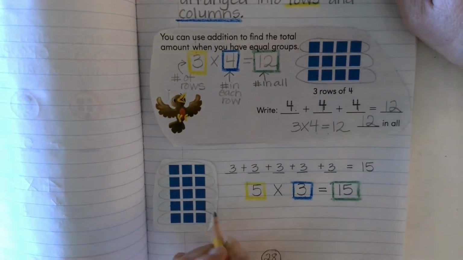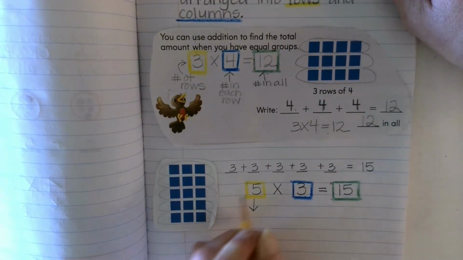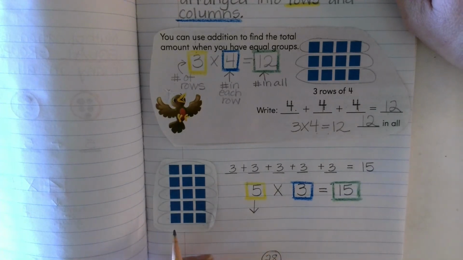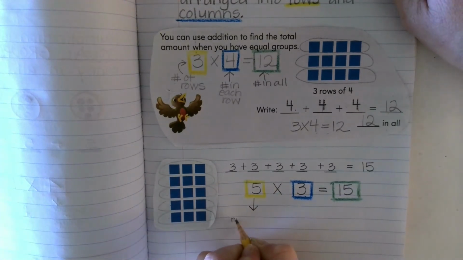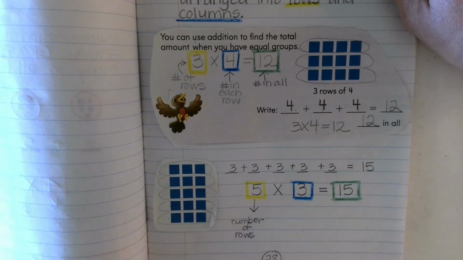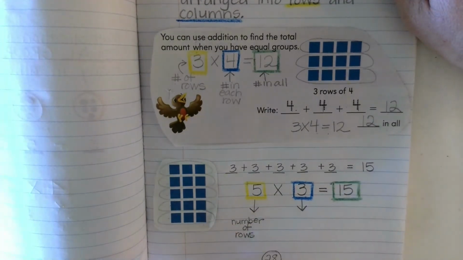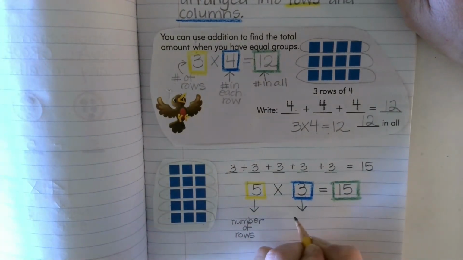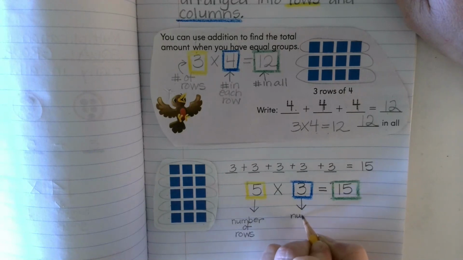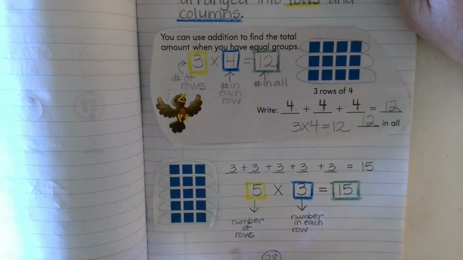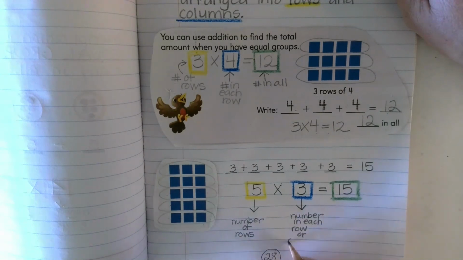So again, we're just going to review. Our first factor is our number of rows. Our second factor is the number in each row, or the columns.